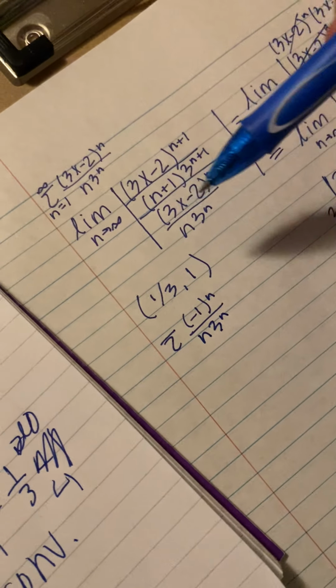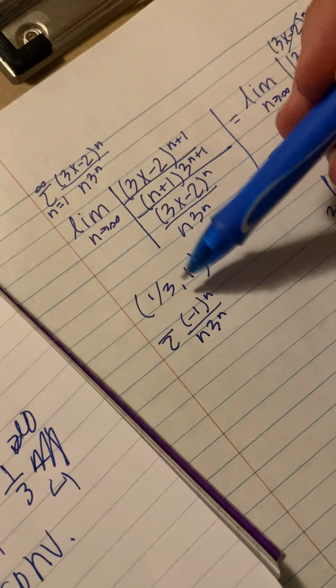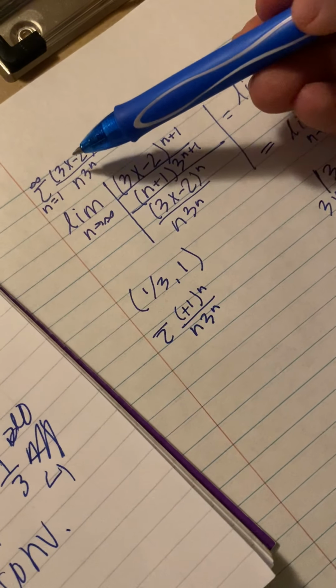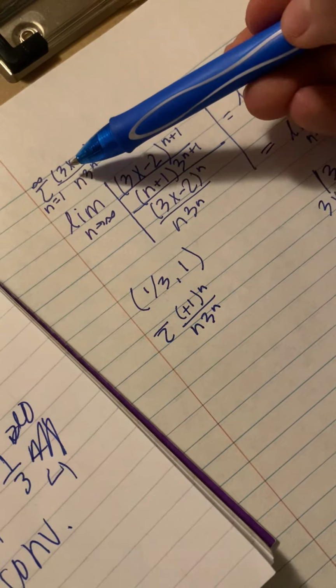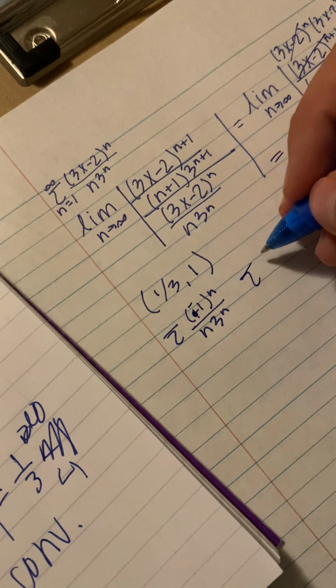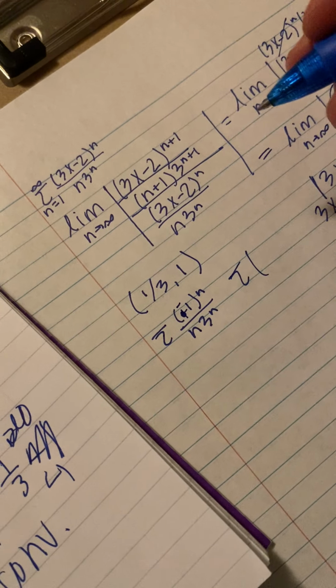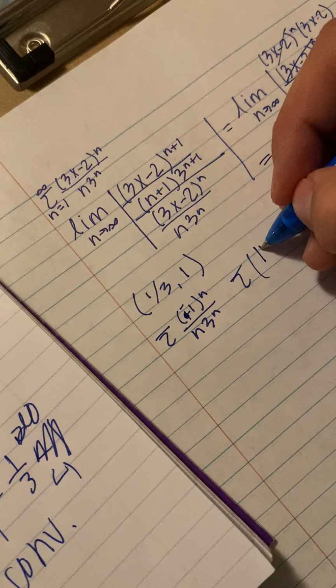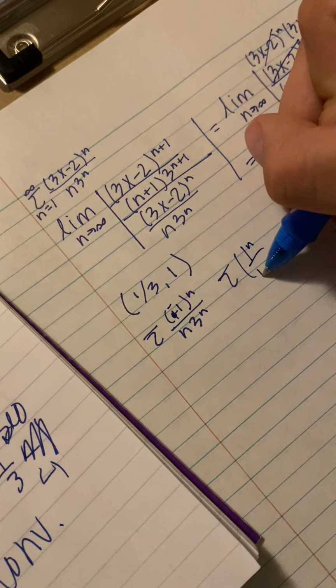Just 3 minus 2 is... No, that's a positive 1. No, it's not. Negative 1. We also have 3 times 1 is 3, minus 2 is 1. 1 to the n over n times 3 to the n.